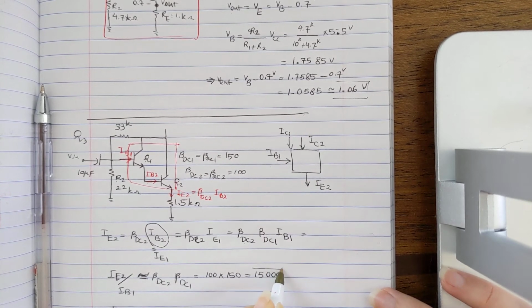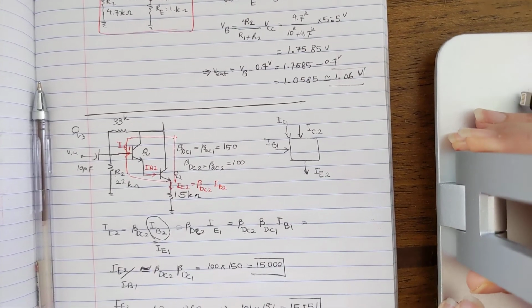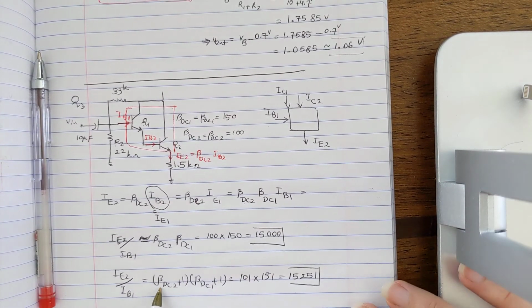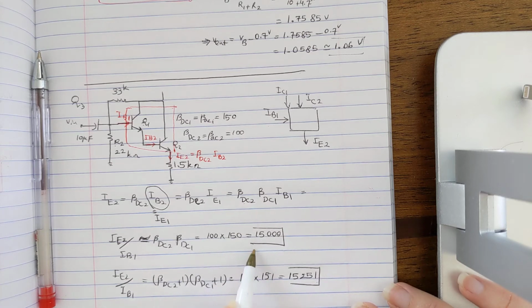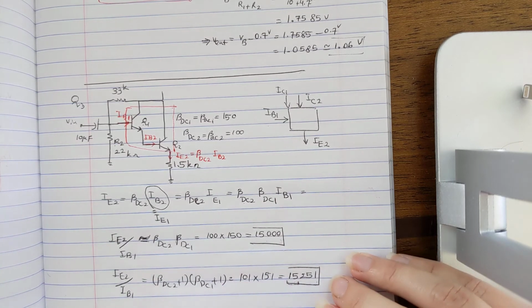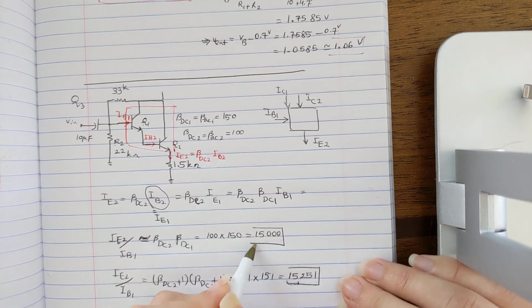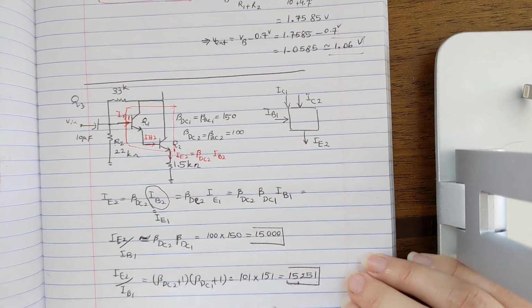So both of these answers are correct. If you use the exact value and do it this way, you get 15,251, which is very close compared to that. The order of magnitude is quite large, so 251 and 0 are close to each other. Okay, so you get full marks if you wrote either of these two values.